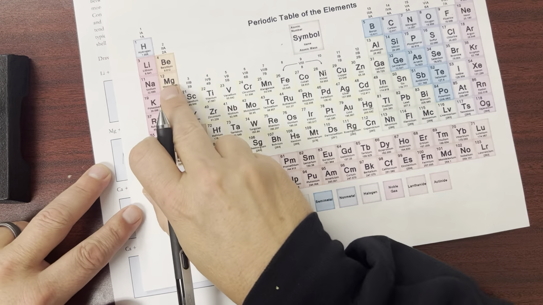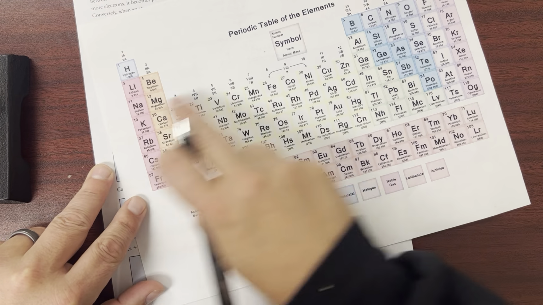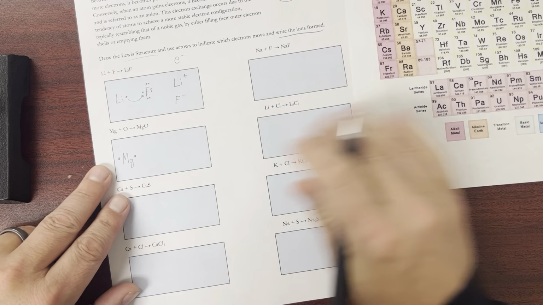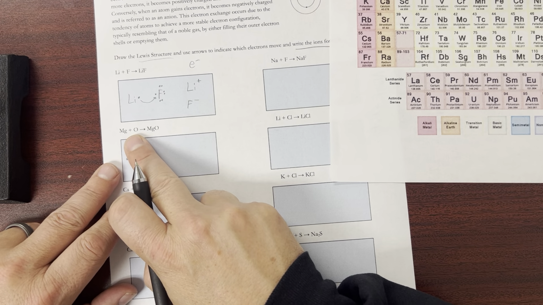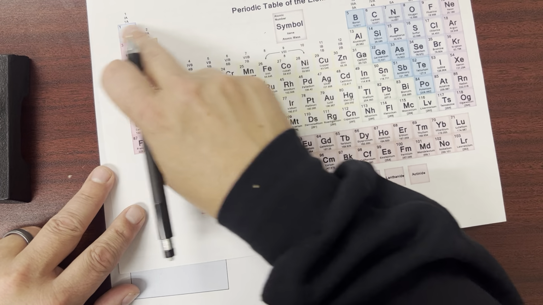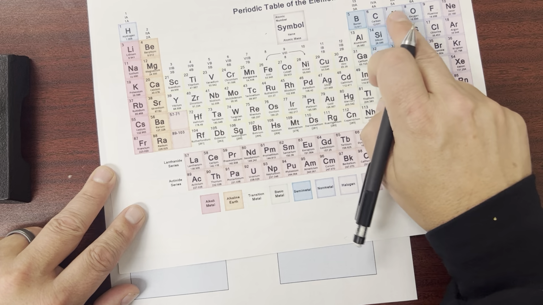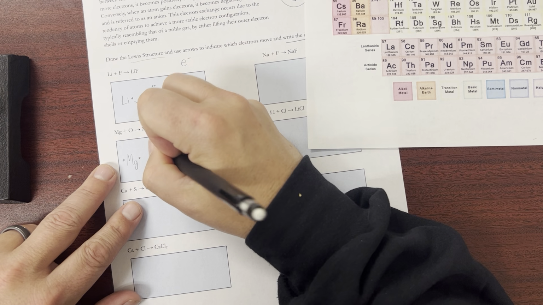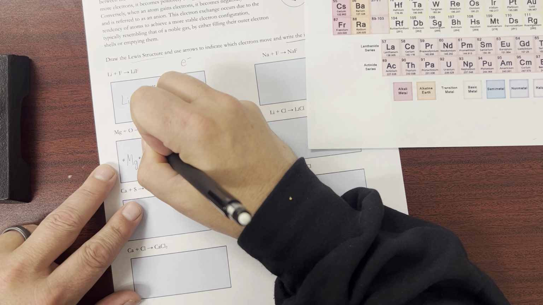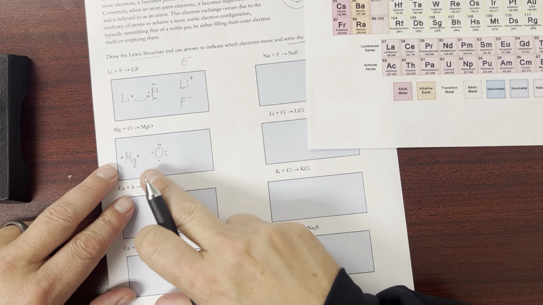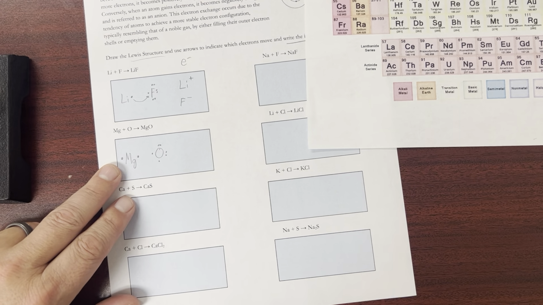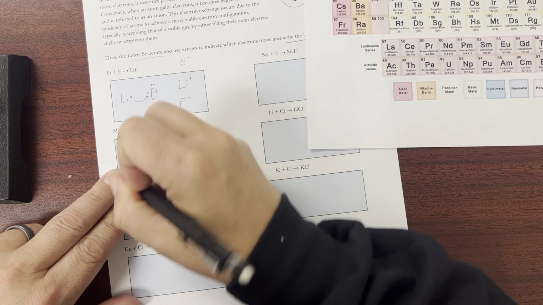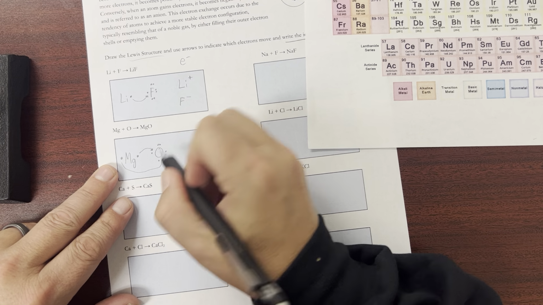Mg. Mg's right here. First orbital is full. Second orbital is full. Third orbital has 1, 2. There's Mg. So we're going to do 1, 2. And that's going to be bound to oxygen. Oxygen's over here. First orbital full. Second orbital has 1, 2, 3, 4, 5, 6 electrons. So the 2 electrons in the magnesium are going to go over to the oxygen here, forming our ionic bond there.